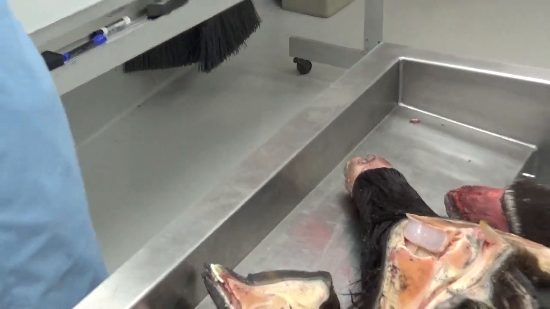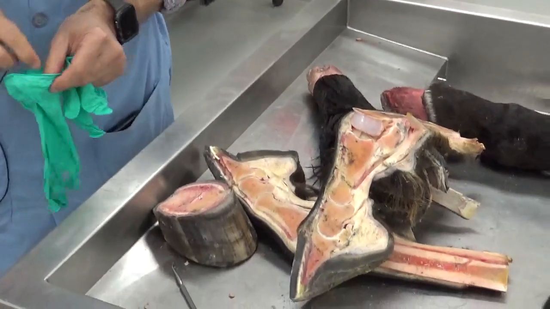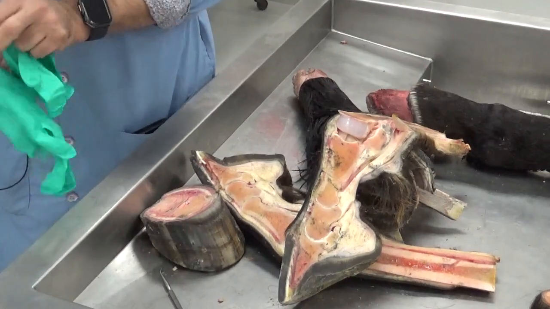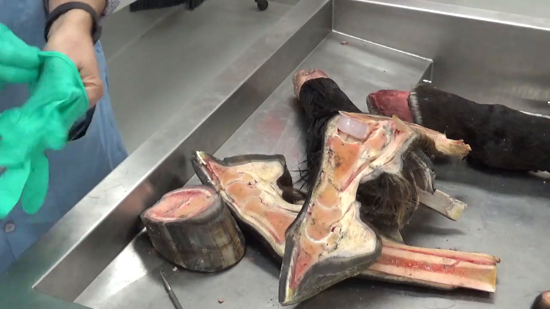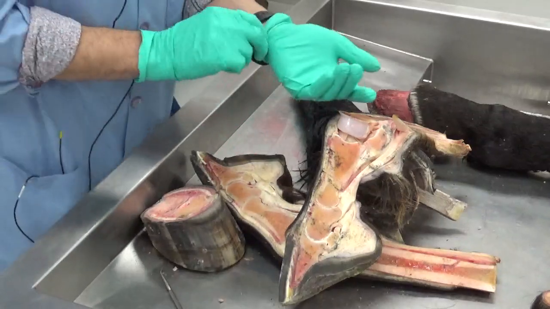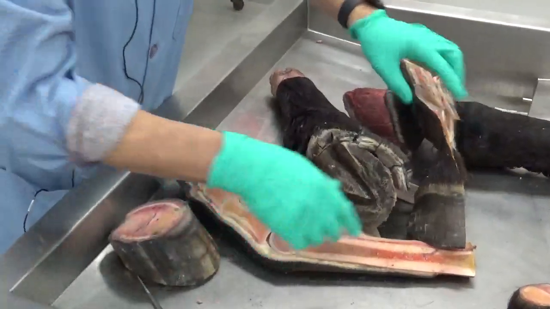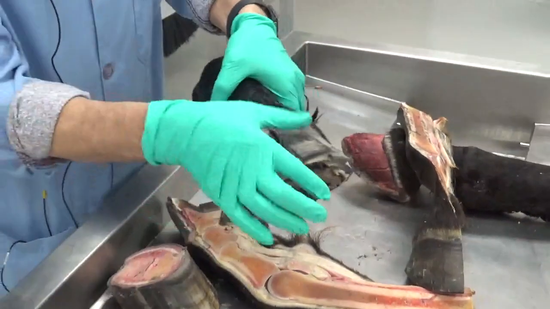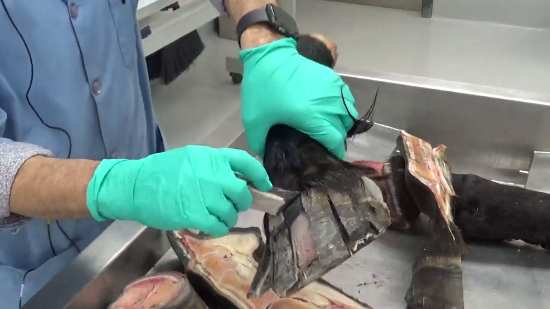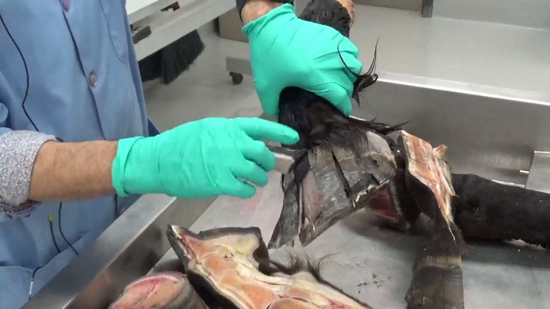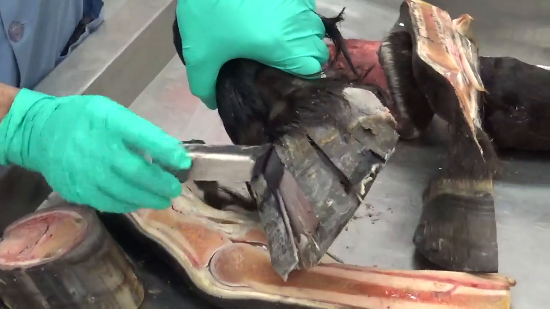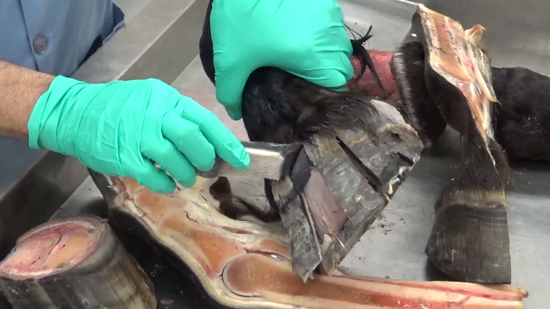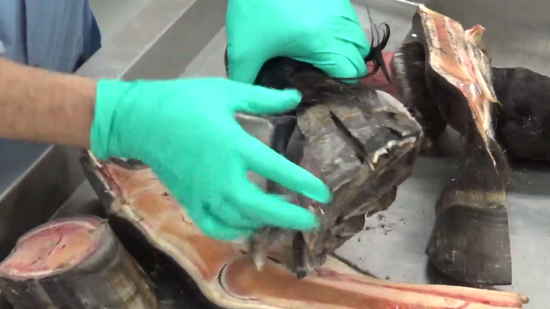Let me wear gloves and get back to the fresh specimens. So here, this is the stratum. Which stratum is this one? Medium. This is the thickest part. Why is it colored in two parts? Because it is pigmented and non-pigmented. Okay. What is next to it?